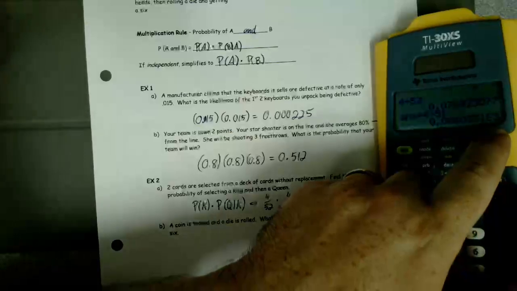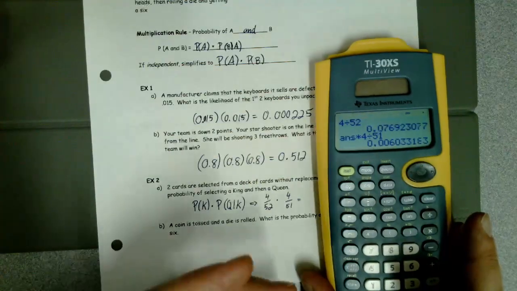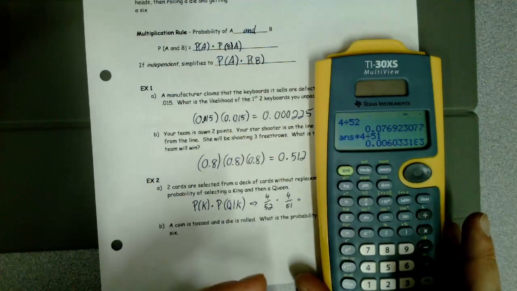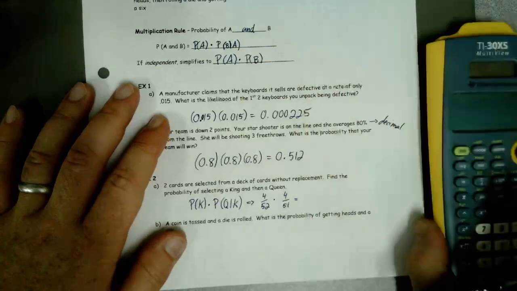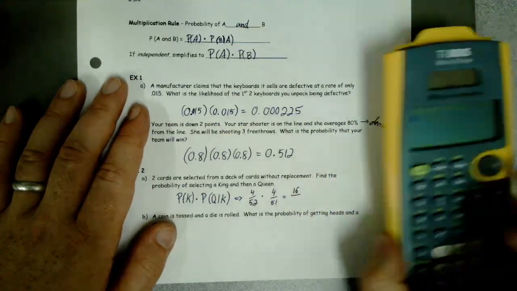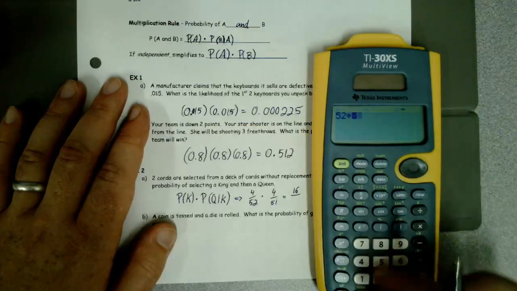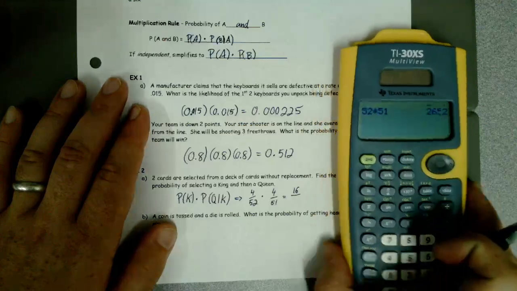Notice you get to the E here, and this will happen on the graphing calculators as well. You'll see E something at the end. Anytime you see that, usually you want to avoid writing a decimal. So how I'm going to get around that is I'm going to multiply straight across. 4 times 4 is 16, and then 52 times 51 is going to be my denominator there, 2652.